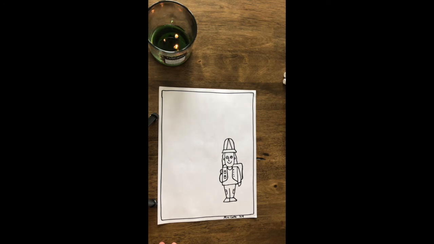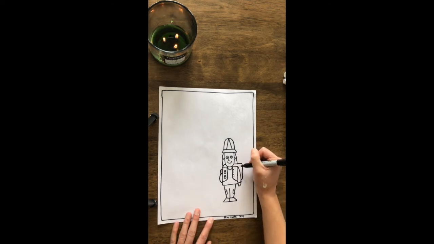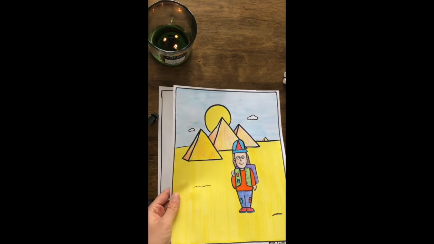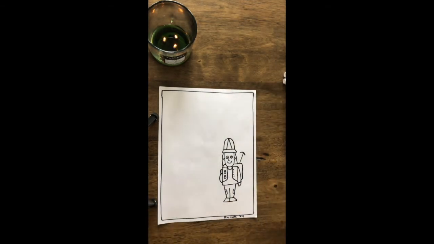So that looks pretty good to me, okay? If you want to add anything to your backpack, you can, depending on where you're going. Maybe you're hiking and you are going to have this little pick to help you get up the mountains. You can have anything coming out the side of your backpack that you want. For my original character, I didn't really have anything coming out of my backpack because I don't think I'm gonna be hiking up the side of the pyramids, but you never know.